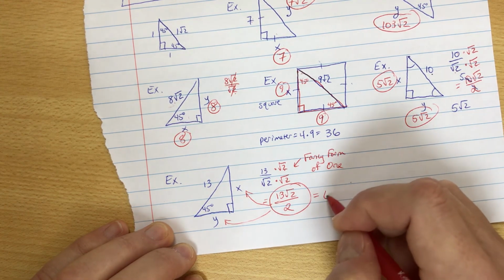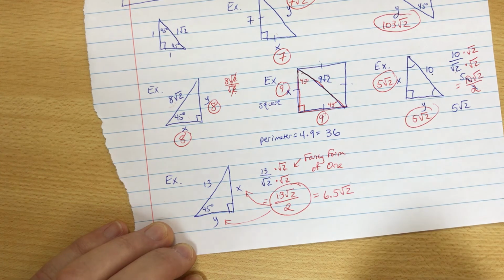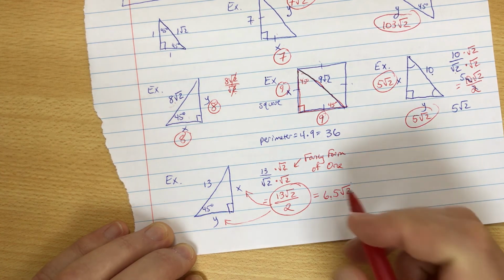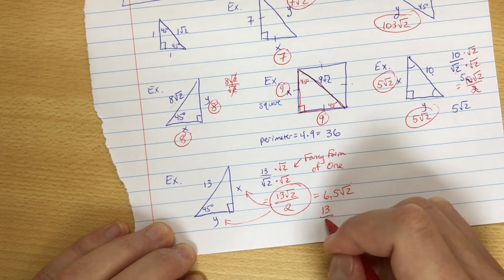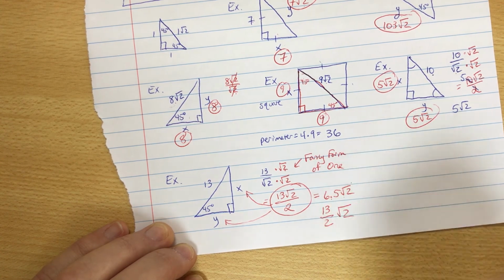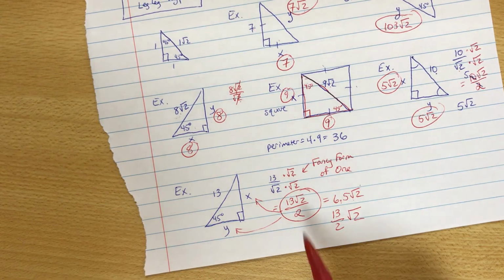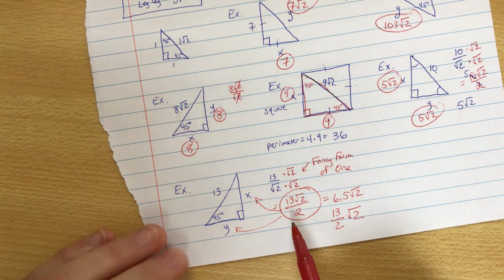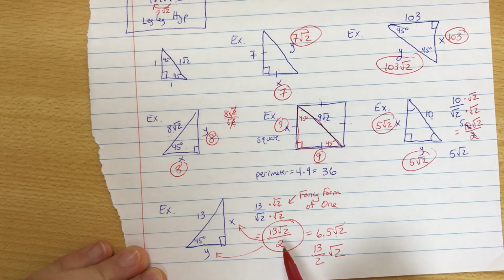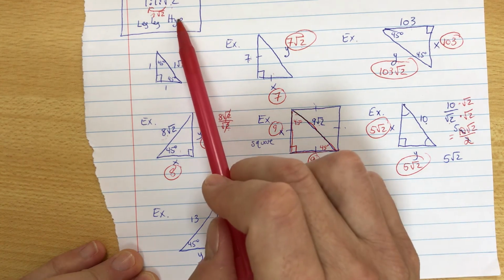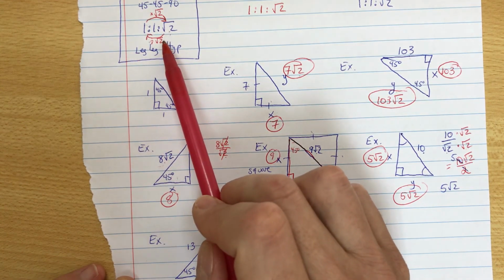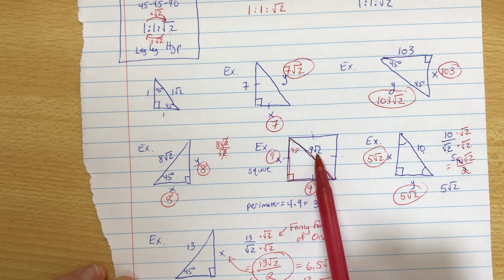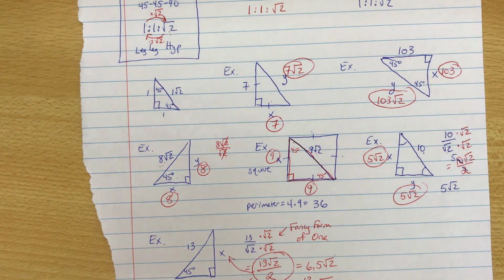Now, you might ask, could I write it as 6.5 square root 2? You could, but we don't usually write a decimal with a square root, with a radical. If you wanted to, you could write it as the fraction 13 halves and then times square root 2 like that. But this is just as good, and we would just keep it like that. So that's the only situation where you would even need to show work, is that if you're going from the hypotenuse back to the leg and you divide by square root 2, but there's not already a square root of 2 attached to it. And that is the end of part 1.